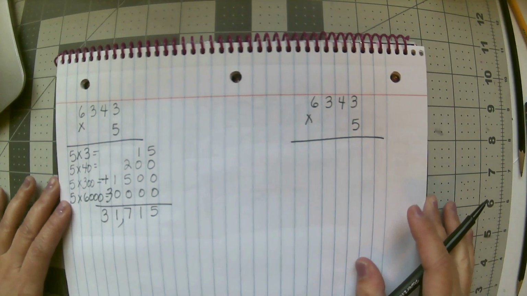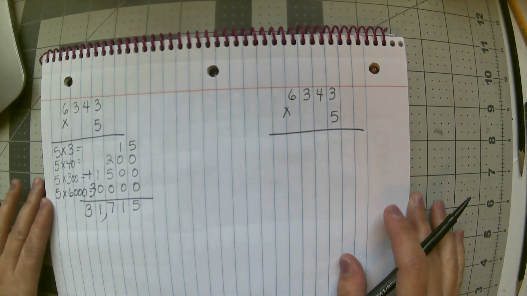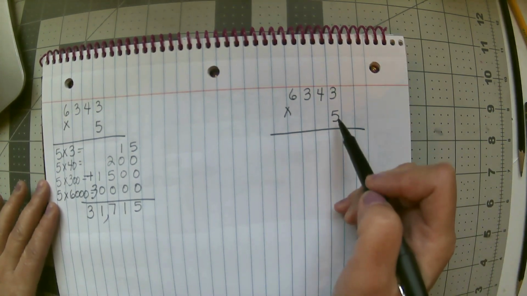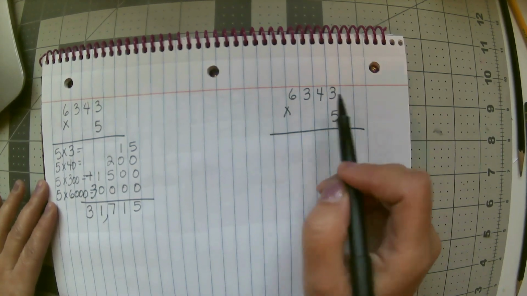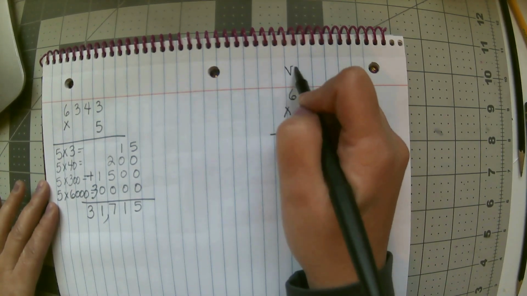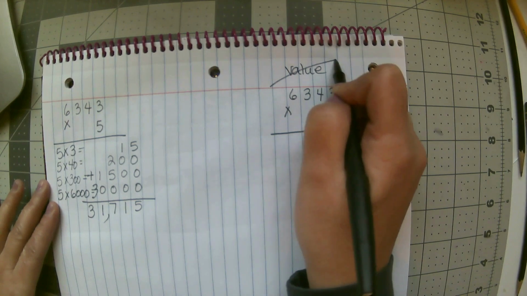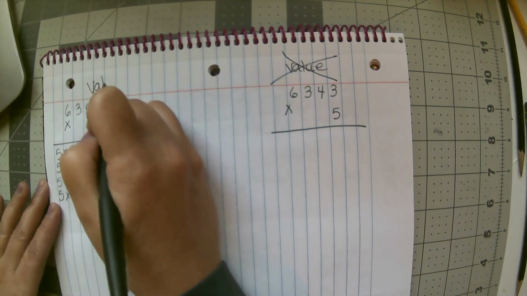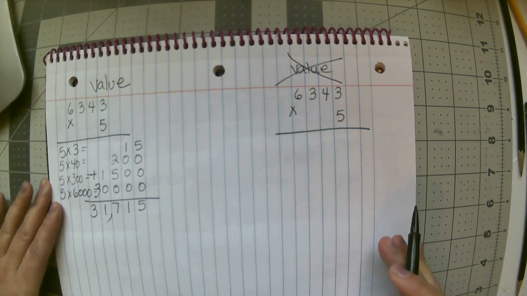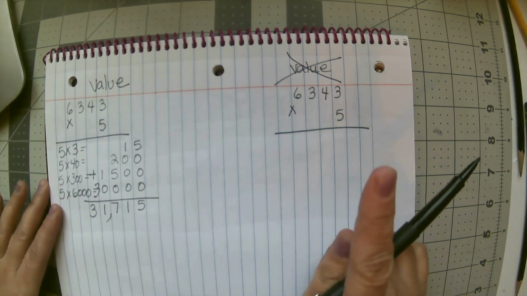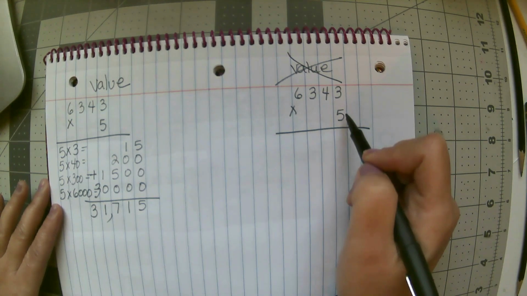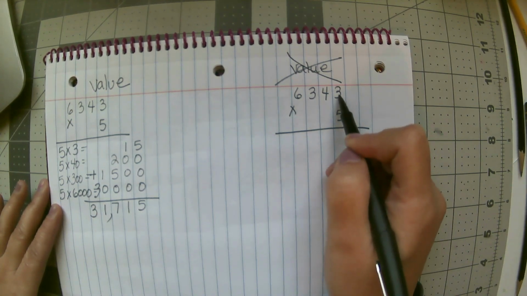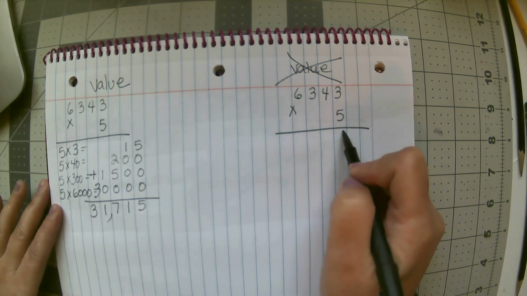Okay, now we're going to do this standard algorithm. Remember, here we are not doing the value. Here you are multiplying by the value, okay? But here, no. Okay, so this is 5 times 3 is 15.